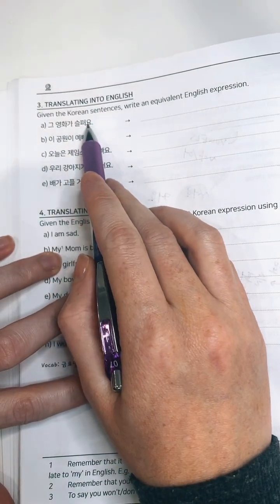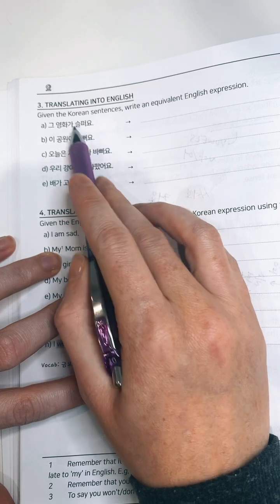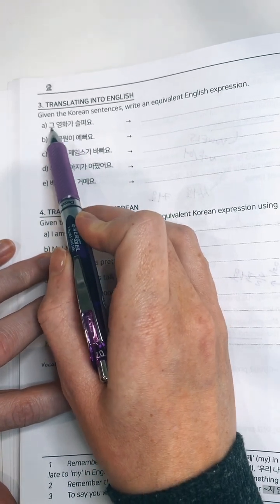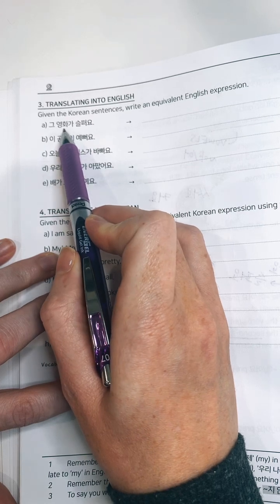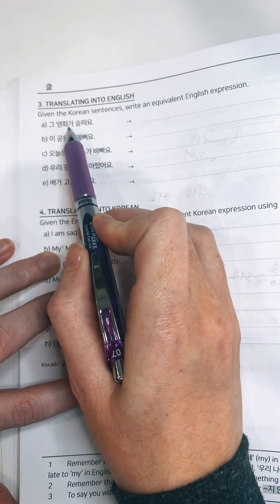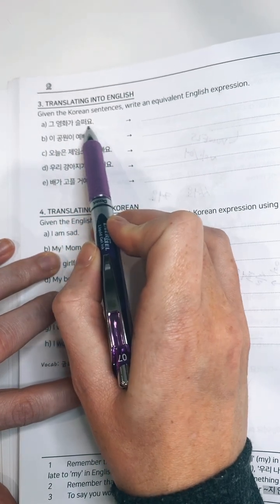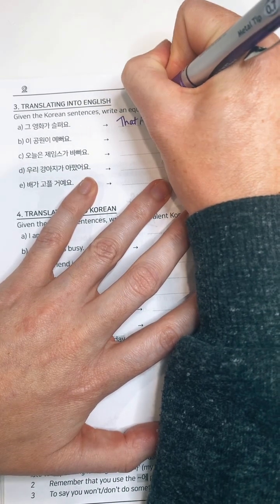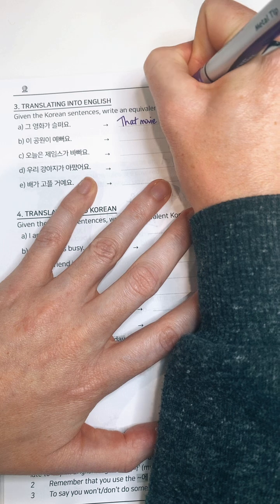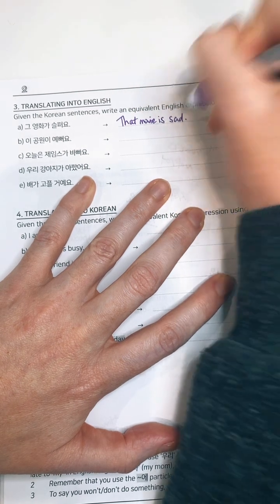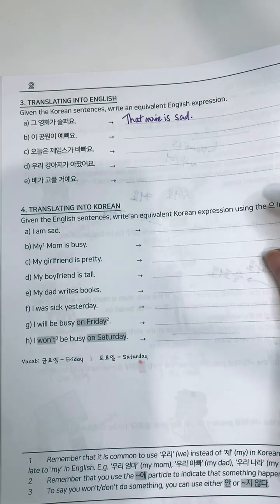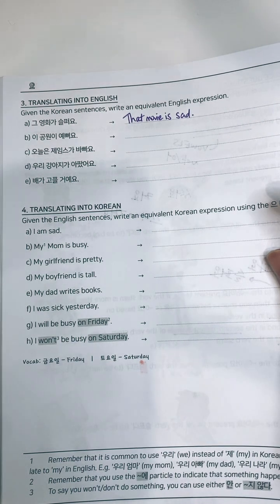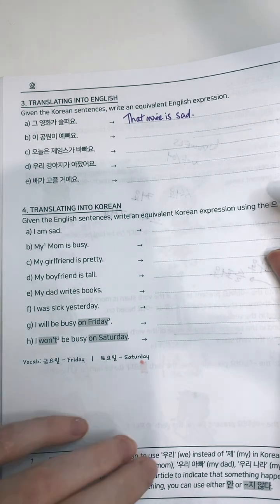So 슬퍼요 means to be sad, right? We saw this before. What is sad? Well, that movie. That 영화 is movie. And notice that we have the subject particle, right? Because 슬프다 is a descriptive verb. So that movie is sad. That movie is sad. Or the movie is sad. Sometimes 그 is also translated to the. That's also possible as well.